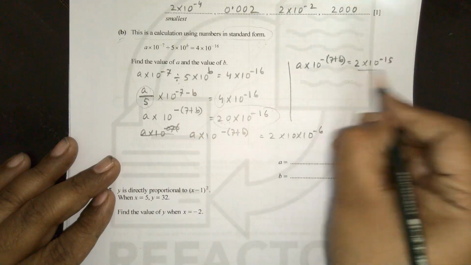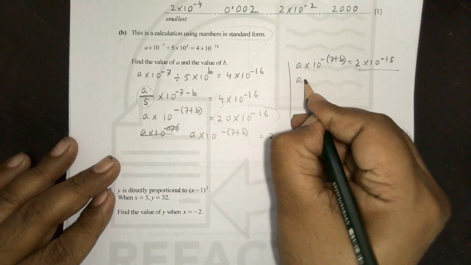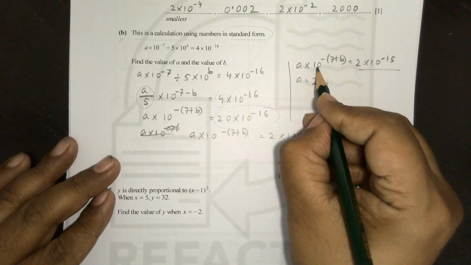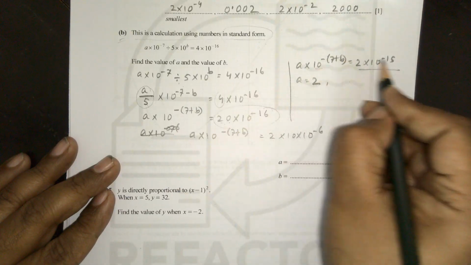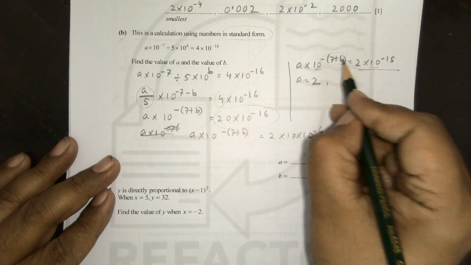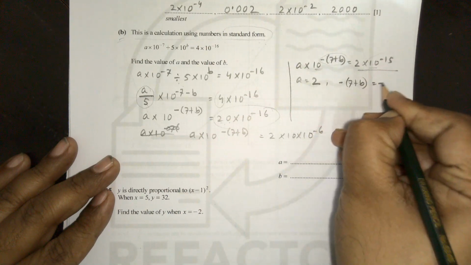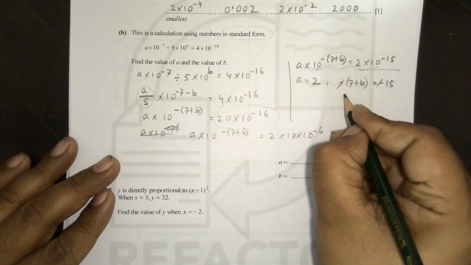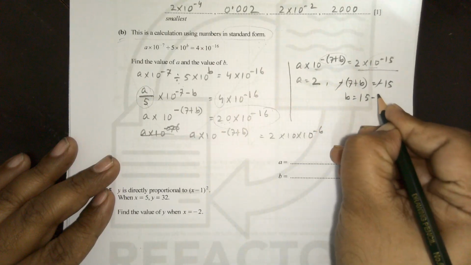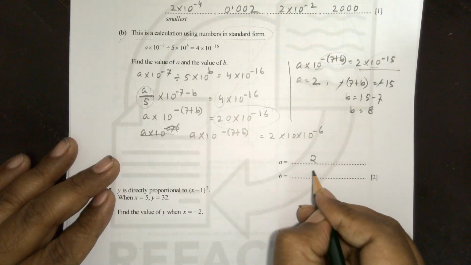Now it is in standard form. Therefore the value of a is 2, and both 10 bases are equal, so the powers have to be equal. So minus 7 plus b is equal to minus 15, b is equal to 15 minus 7, so b is equal to 8. So the value of a is 2 and the value of b is 8.